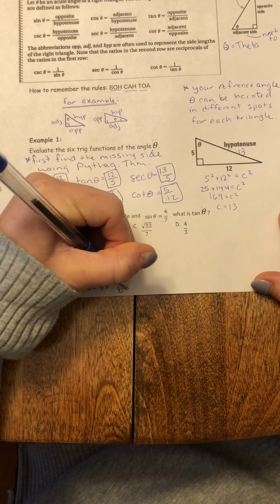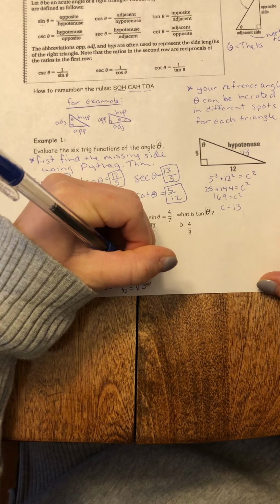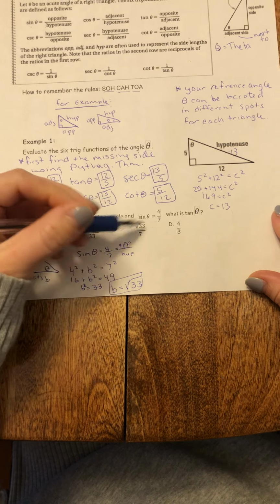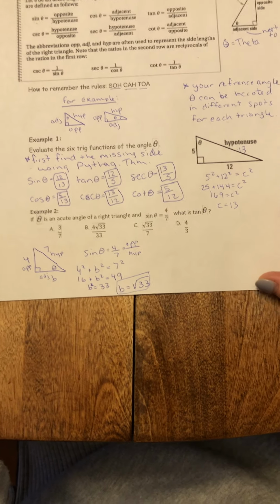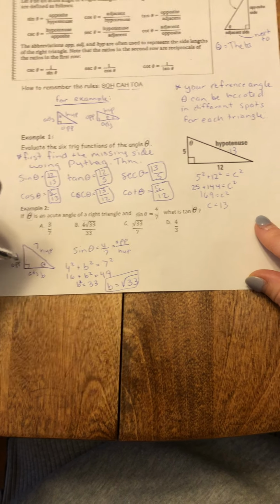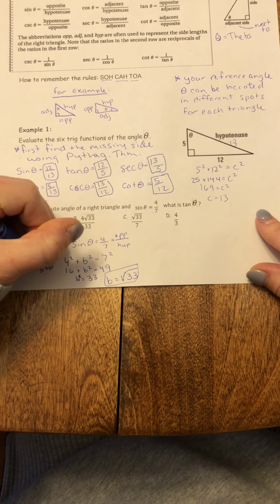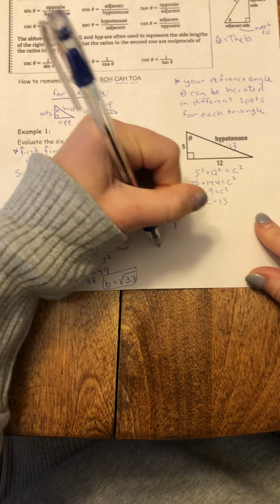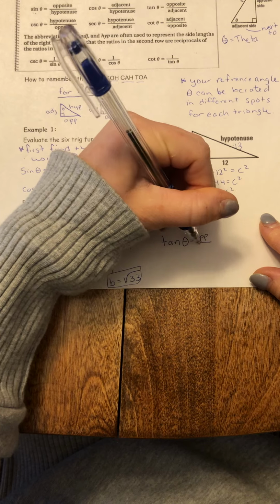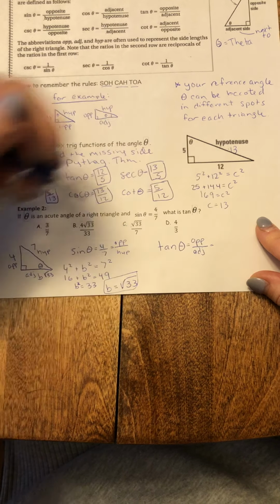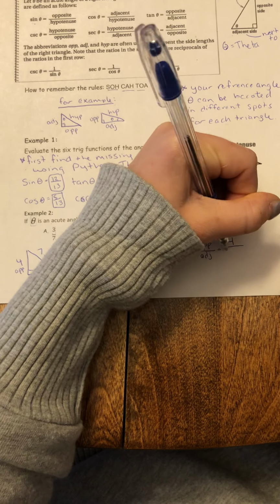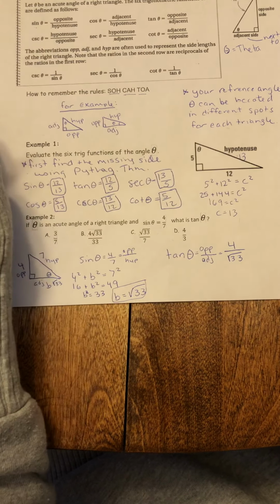And we actually are going to leave it in the radical. Not dealing with decimals today, because all of these examples are fractions with radicals. All right, so now we need to know what the tangent of theta is. Well, if we have now what everything in our triangle is, the tangent is opposite over adjacent. So remember, opposite, 4 over adjacent, 4 over square root of 33.